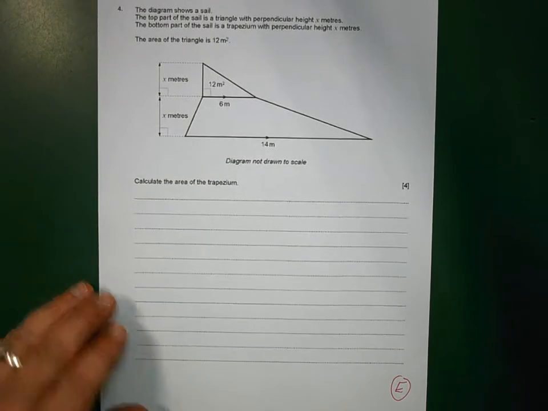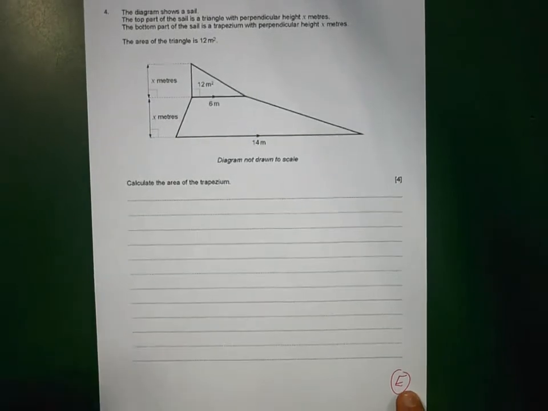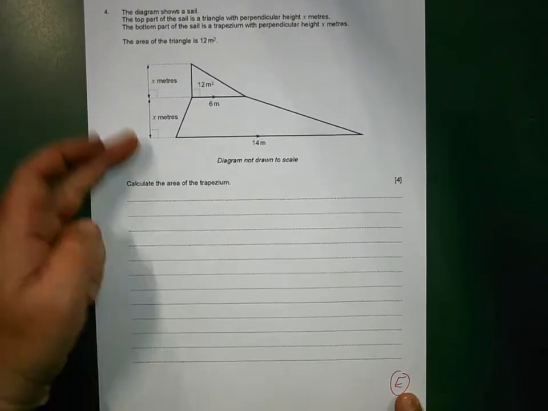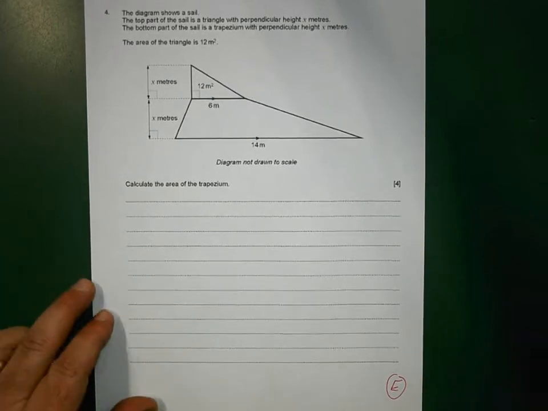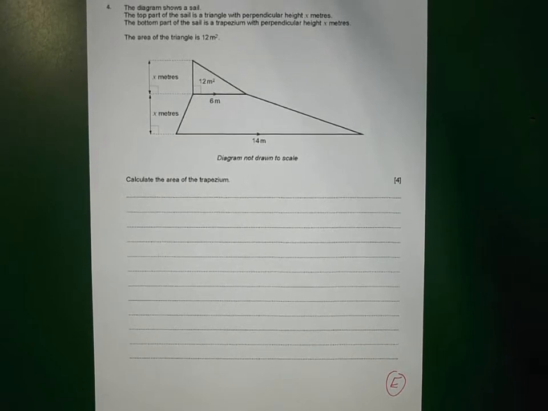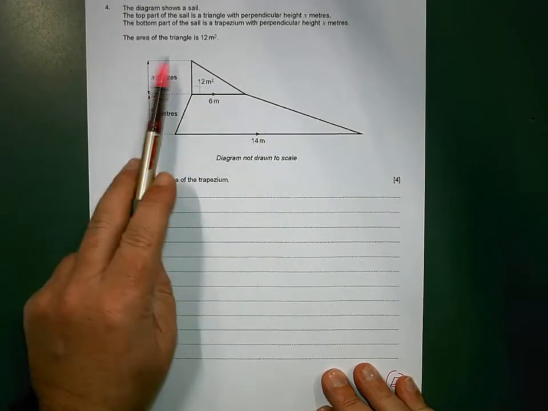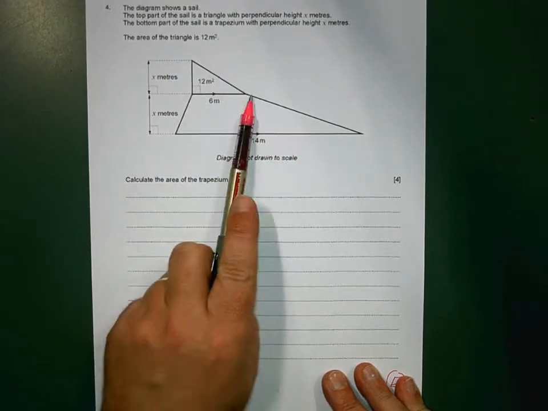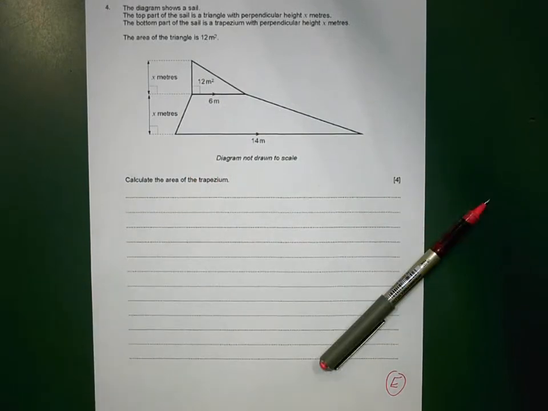So question 4, if you notice at the bottom of question 4, I've put that E in a circle. This was when we did the running total at the start. If we get to the end of question 4 and we've got everything right, we're already grading. So the diagram shows a sail. The top part of the sail is a triangle with perpendicular height x meters. So they're talking about that part there. The bottom part of the sail is a trapezium. Now, as soon as I see that shape, I'm thinking, oh, hang on, I've seen that somewhere before.